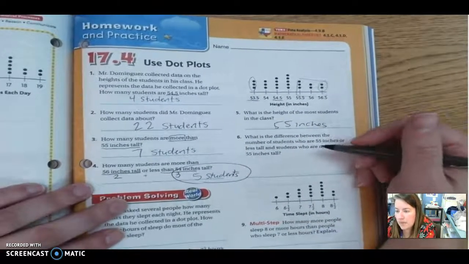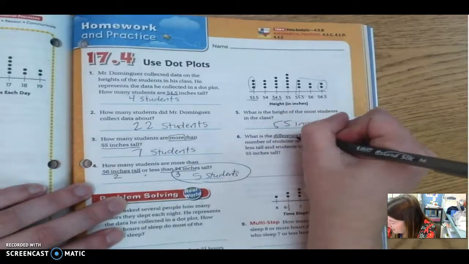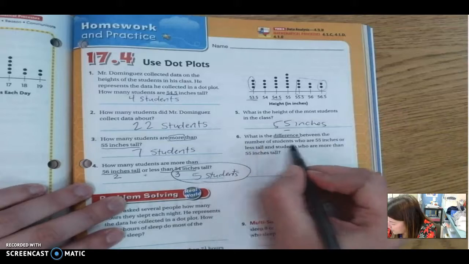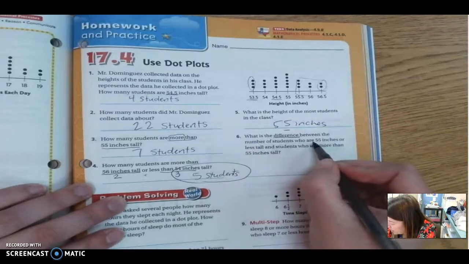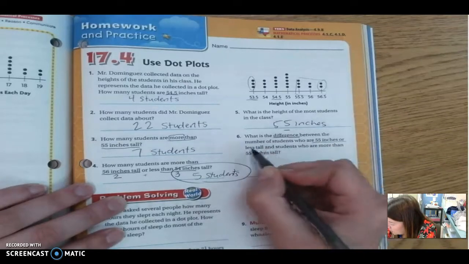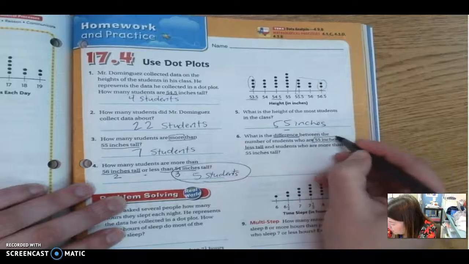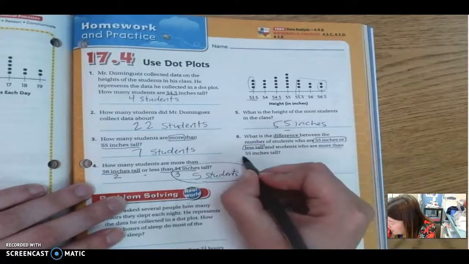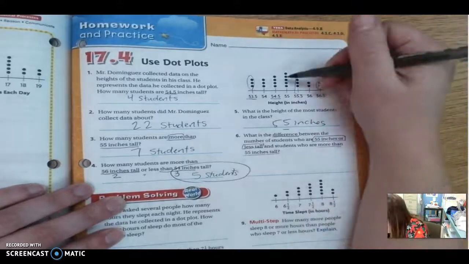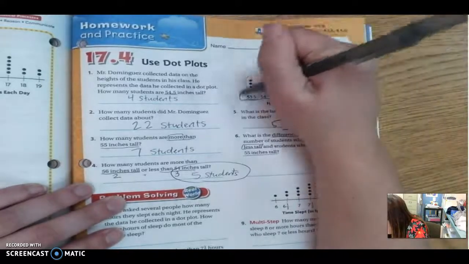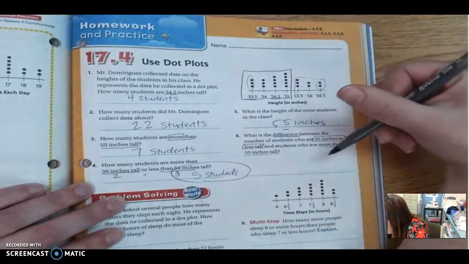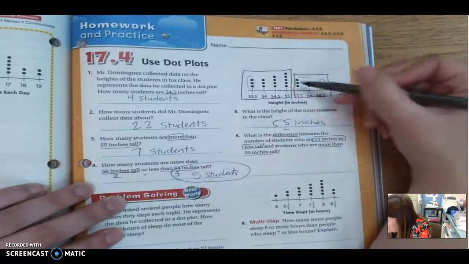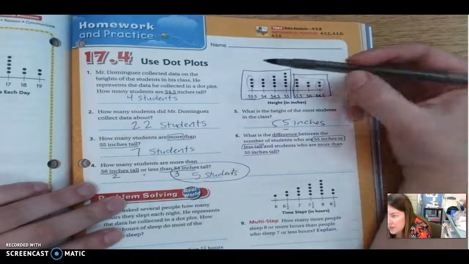Last one says, what is the difference? That typically means we're going to subtract. What is the difference between the number of students who are 55 inches or less, that's one group, and the students who are more than 55? So 55 inches or less is this group, and the students who are more than 55 is this group. So what's the difference in those 2 groups? So let's find out the numbers.